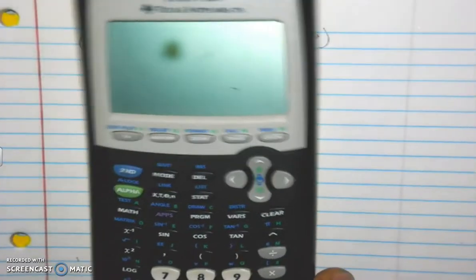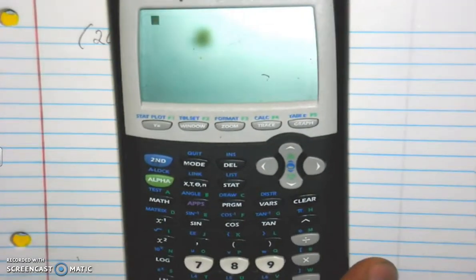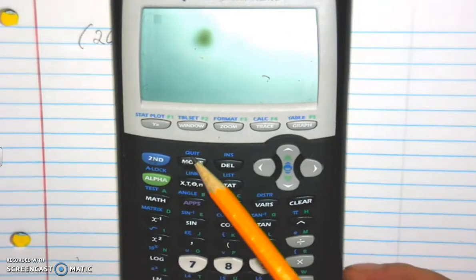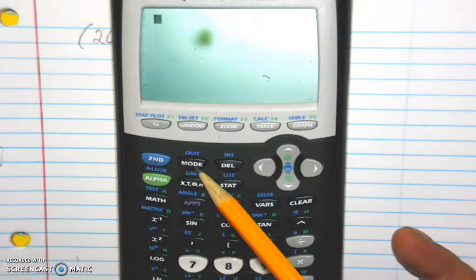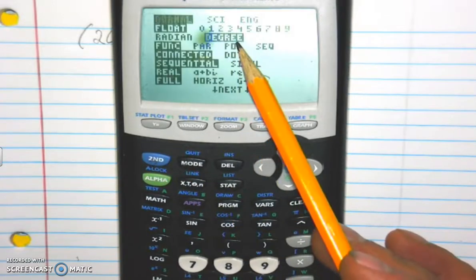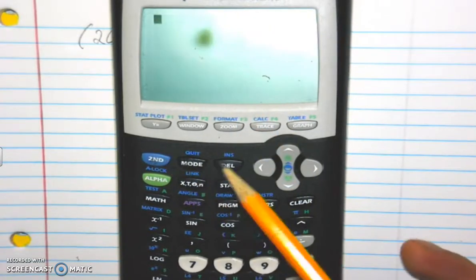Alright, first step is to make sure your calculator is in degrees. So go to mode, it's in degrees. Second mode, get you out. Mode, check it, make sure it's in degrees. Second mode to get you out. Alright.